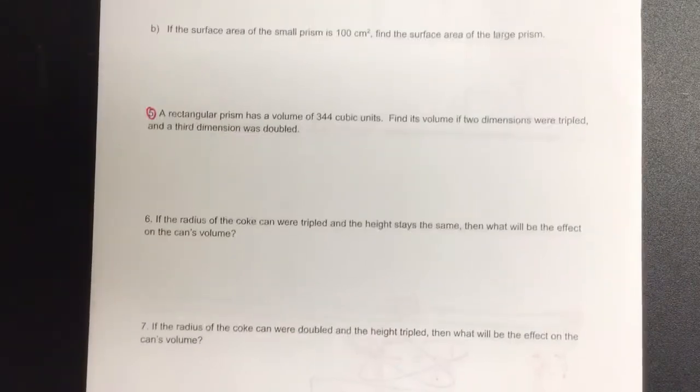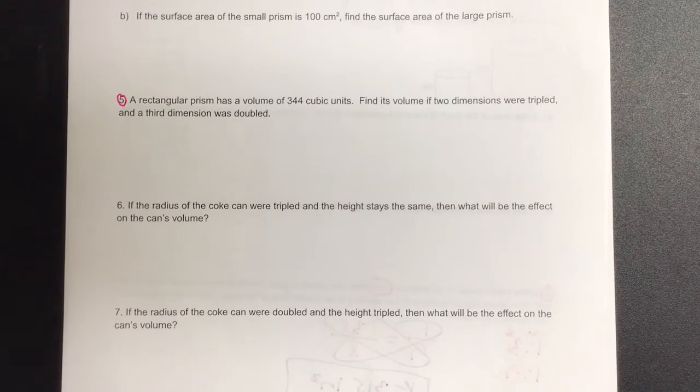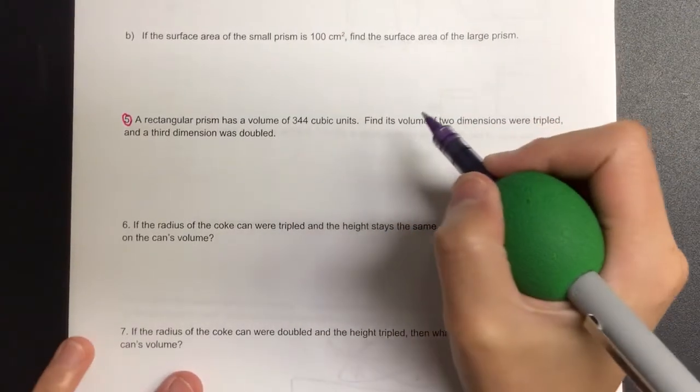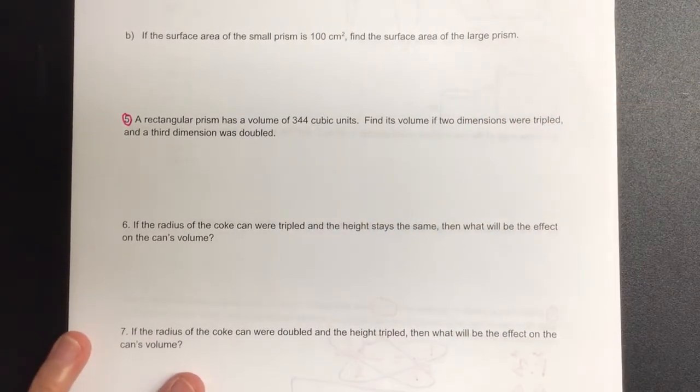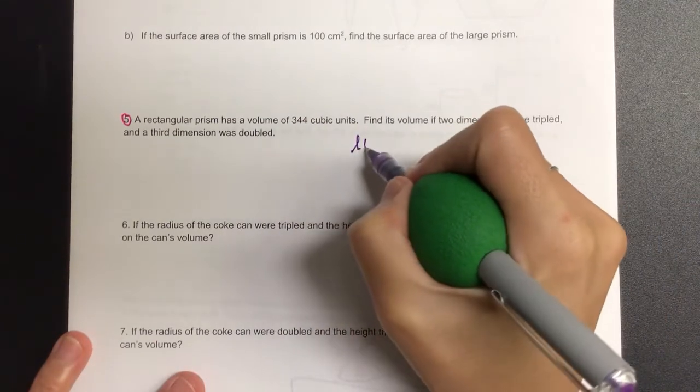Campbell, let's read. A rectangular prism has a volume of 344 cubic units. Find its volume if 2 dimensions were tripled and a third dimension was doubled. Okay, so I want to look at it in terms of the formula. The volume of the rectangular prism is length times width times the height. So let's write out length, width, and height.